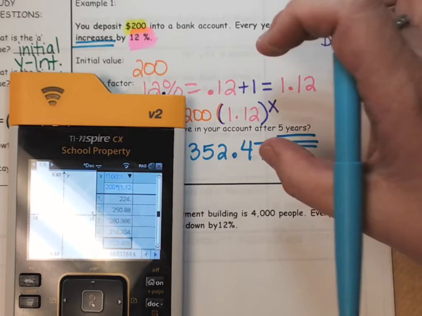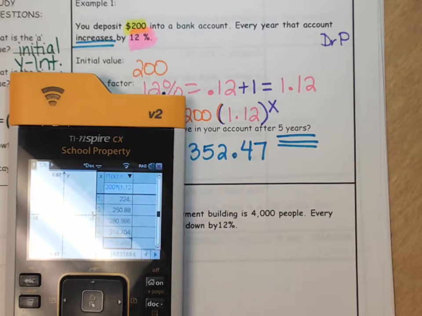Any questions on how to write it or solve it? So we're just adding an extra step today, aren't we? All right, I want you to turn to the back and try example 3. That's the you try it.